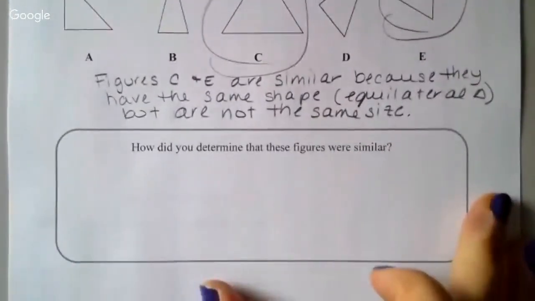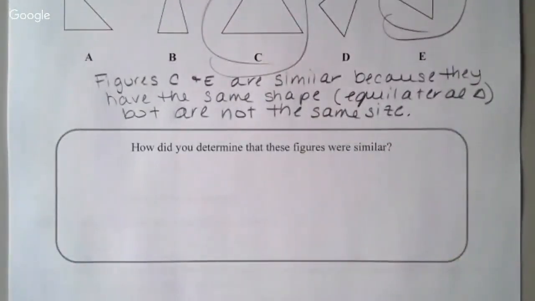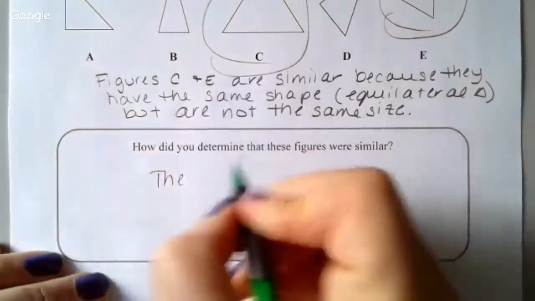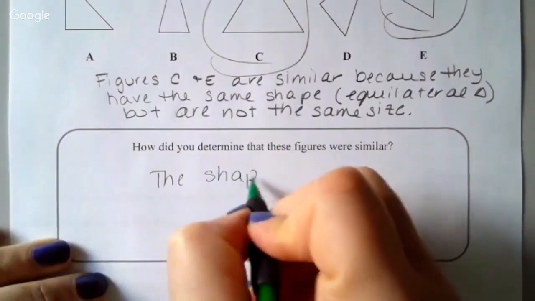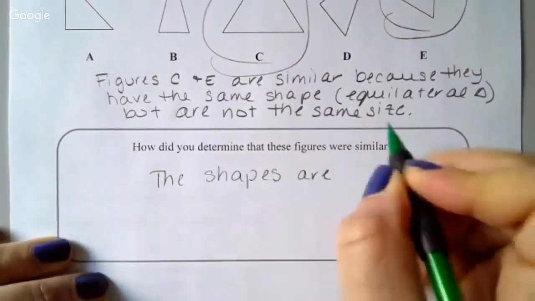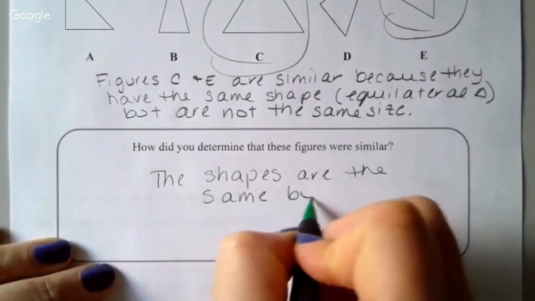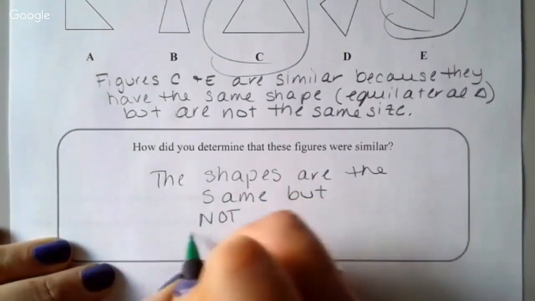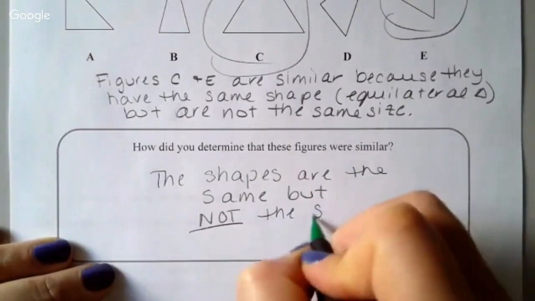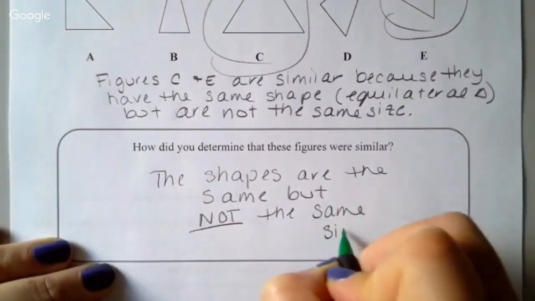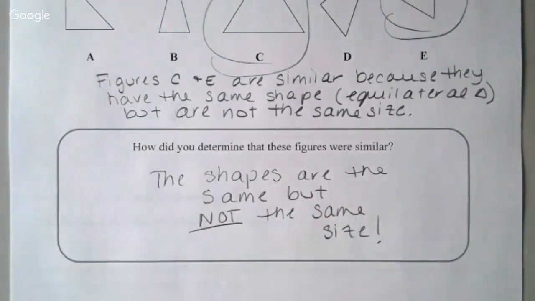So, how did you determine that these figures were similar? The shapes are the same, but not the same size. Okay? So that's basically what we did with dilation.